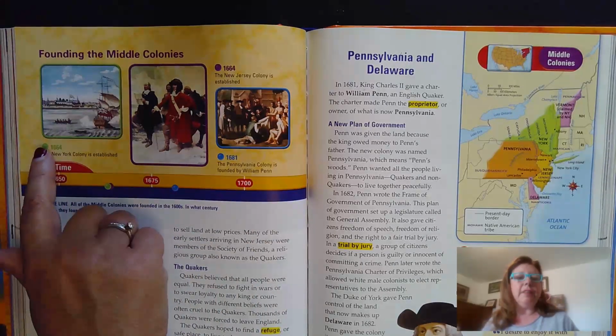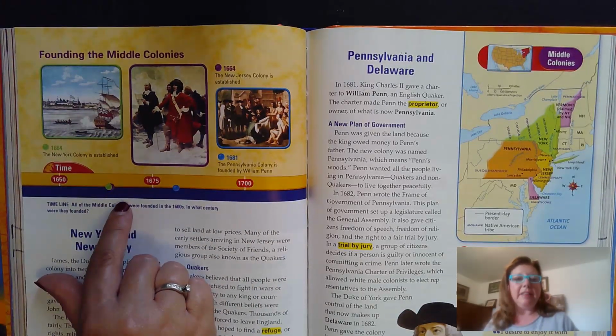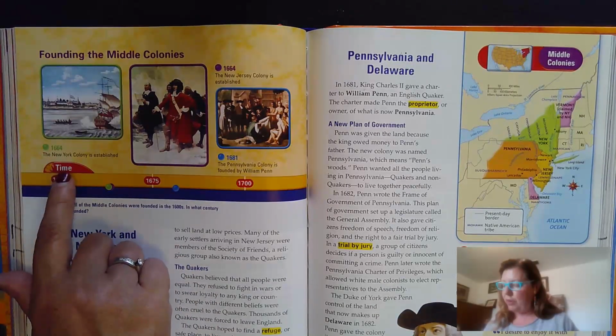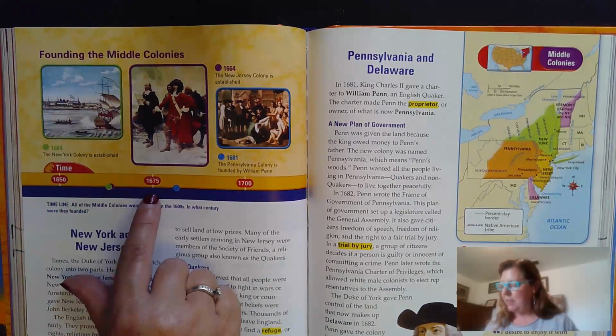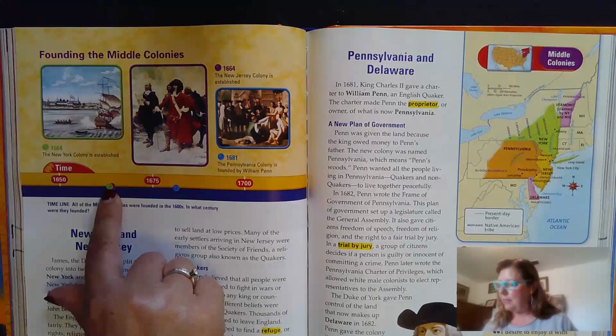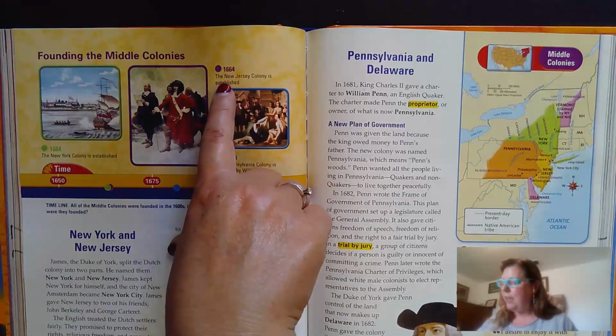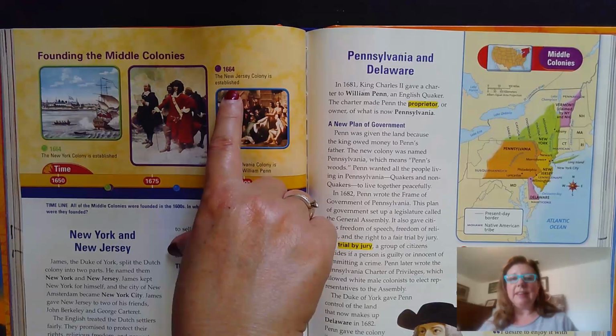So this green dot right here, which I guess happened first, 1664, the New York colony is established officially in 1664. Also in 1664, just a little bit later, the New Jersey colony is established.